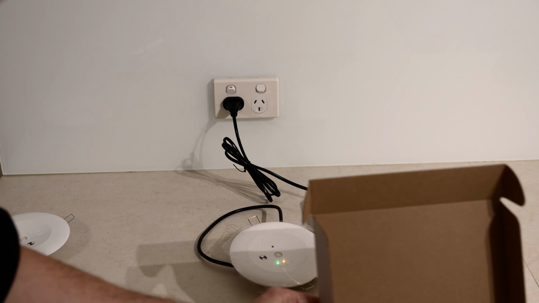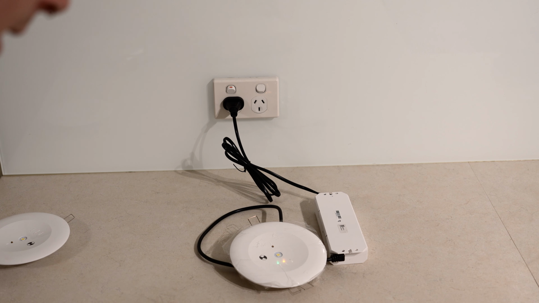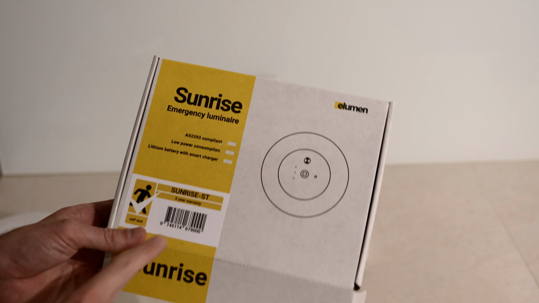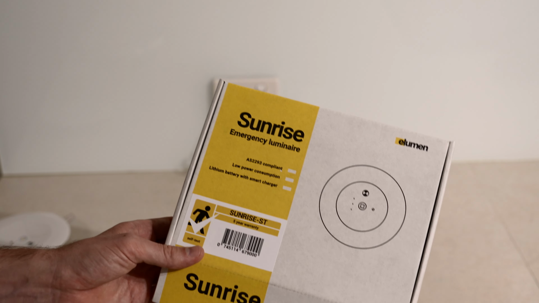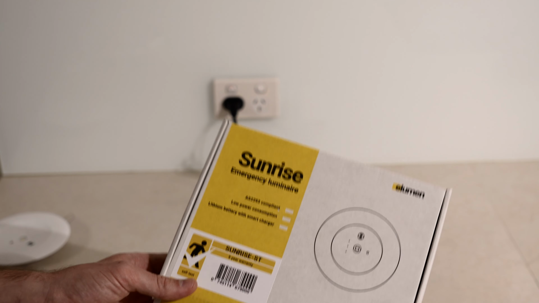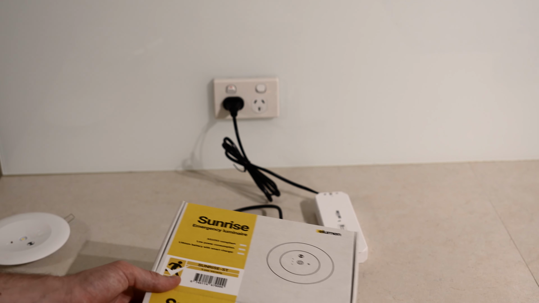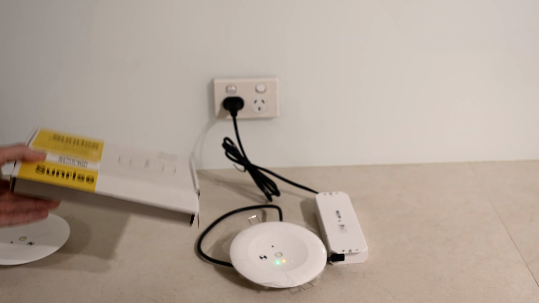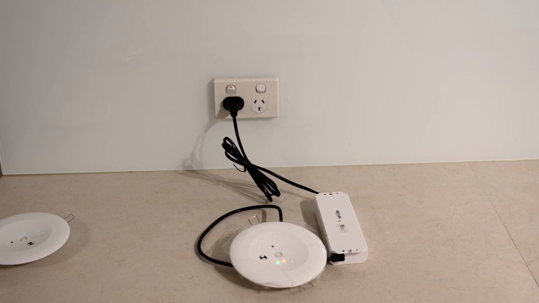I will note that this is a self-test sunrise. If you're on a LR networking site, not an ST site, you will not have to apply a template or change the settings. The settings will be taken from the cloud to the device, so you don't have to worry about that.